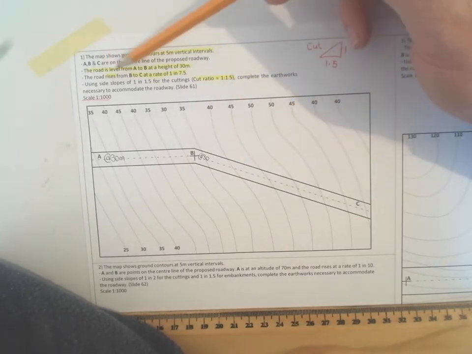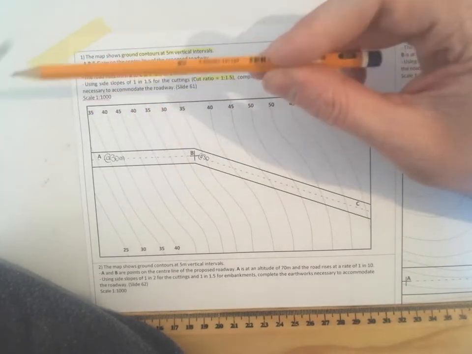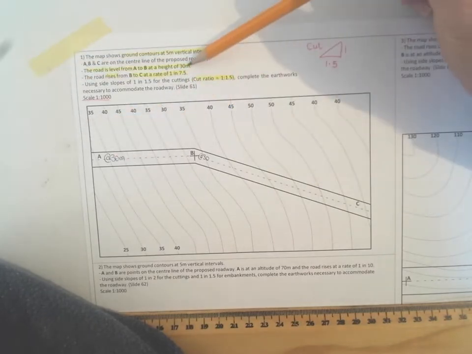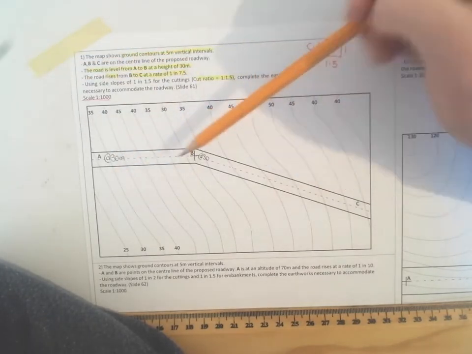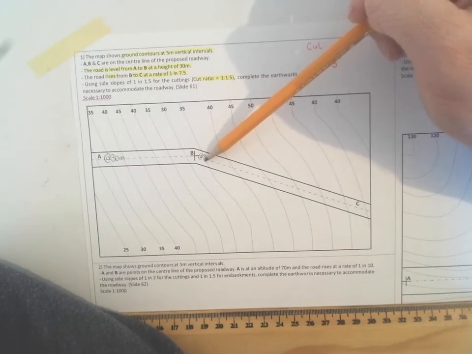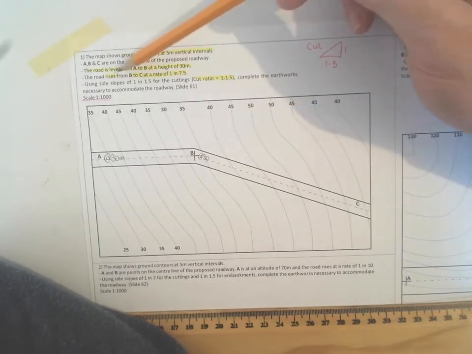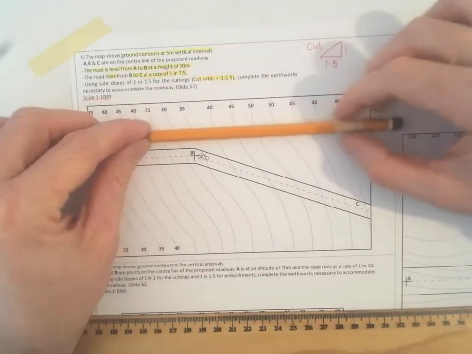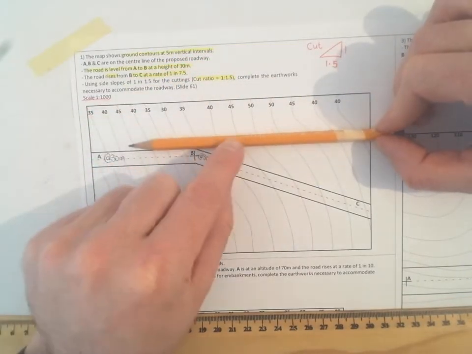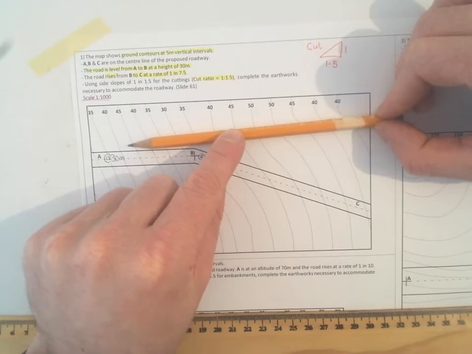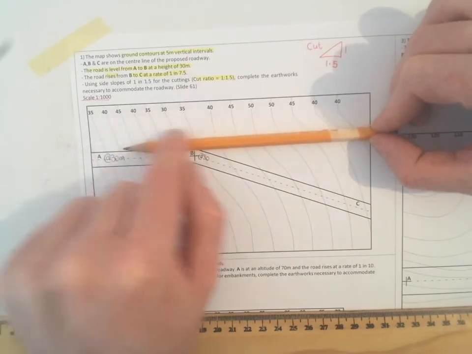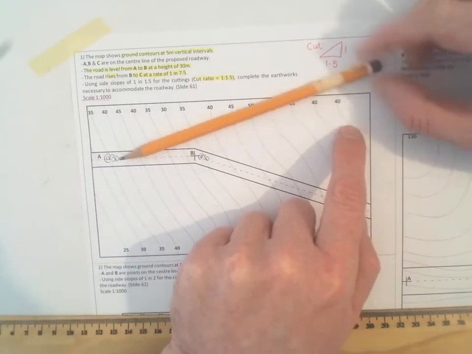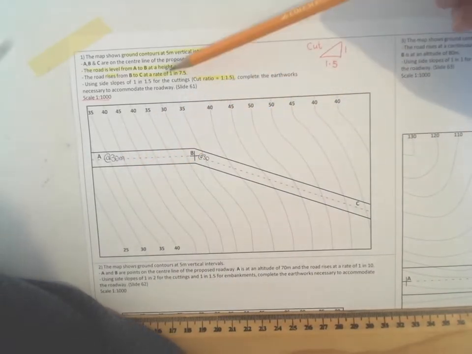We're told a roadway is level from A to B. So it runs level and it's at a height of 30. So I've wrote in A at 30, B is also at 30. So you can write that in now as well. The road then rises from B to C at a rate of 1 in every 7.5. So what that's saying is for every 7.5 you walk, the road will raise 1. So if I was to walk 75, it would raise 10. So for every 7.5 you walk, it raises 1.